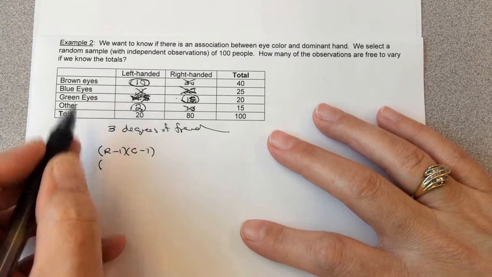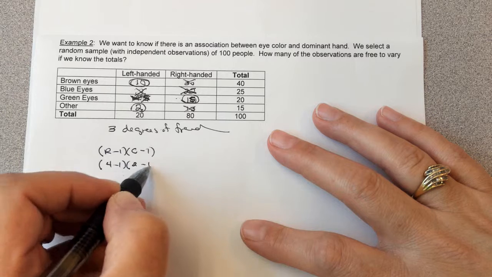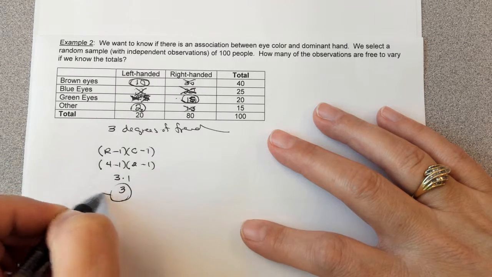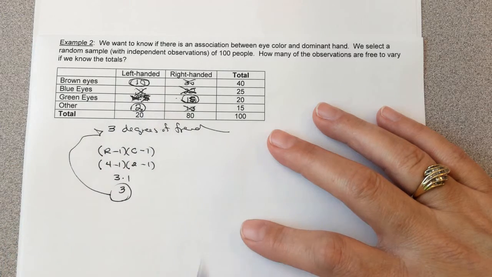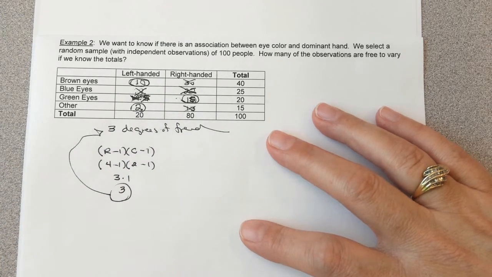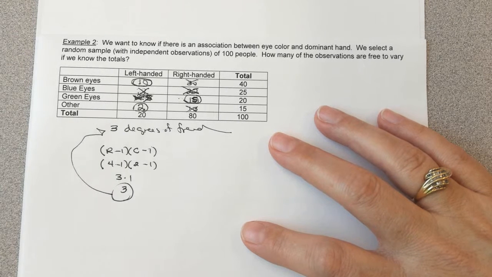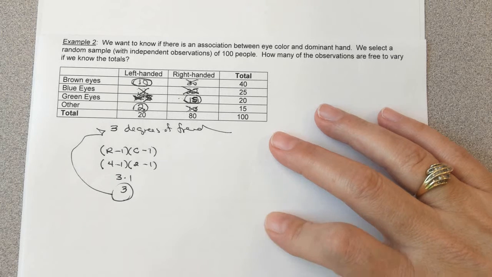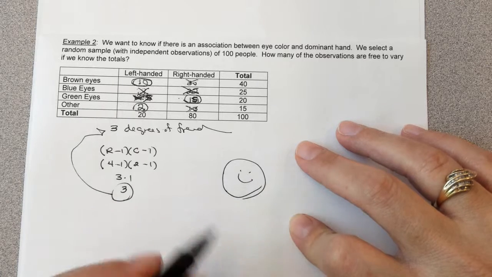In rows, we have 4 rows minus 1. We have 2 columns minus 1. That's 3 times 1, which is 3. And that's the number of degrees of freedom. That's how many numbers in that table were free to vary. So there you go. Degrees of freedom in a nutshell. If it's still clear as mud, okay, just learn your formulas and keep on trucking.